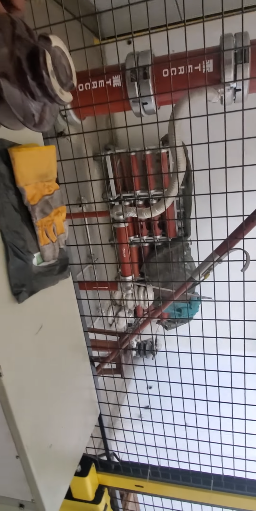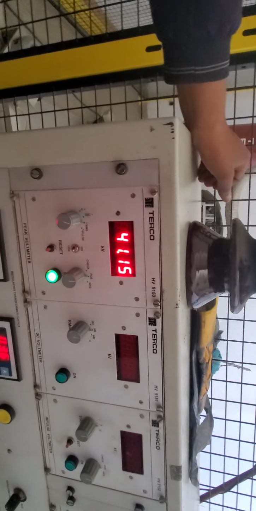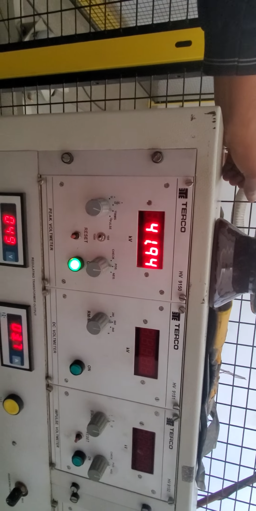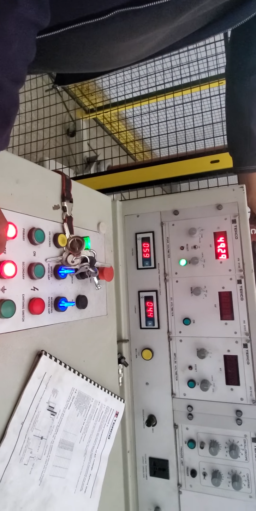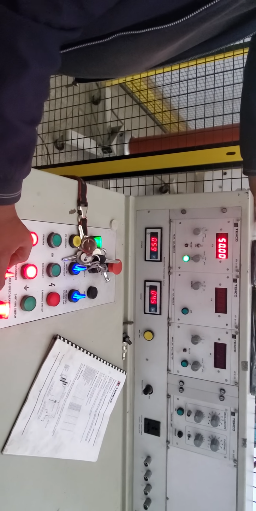The voltage is around 14 kilovolt. There is no flashover, okay? Now we are at 15 kilovolt. Nothing is happening.